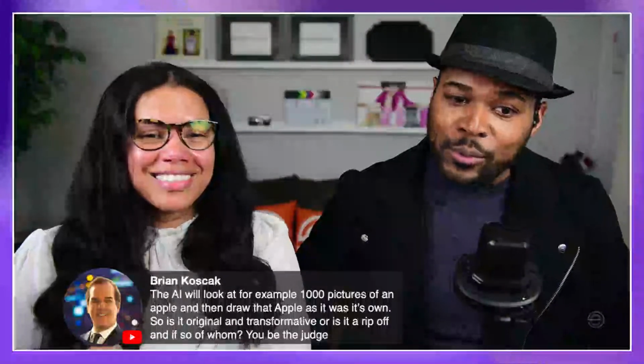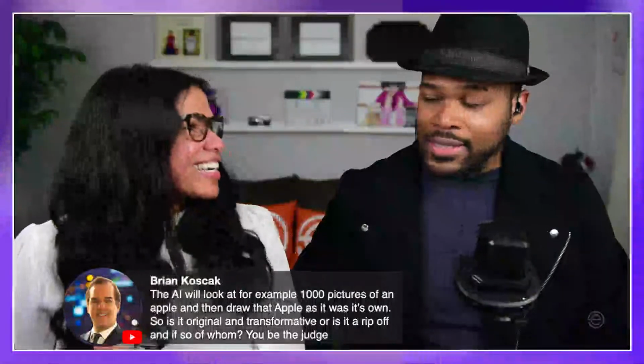Tatiana's excited for the Ecamm camp. Cohen says, I can see Dolly being used to create NFTs. Brian says, the AI will look at, for example, 1,000 pictures of an apple and then draw that apple as if it was its own. So is it original and transformative, or is it a ripoff? You be the judge.